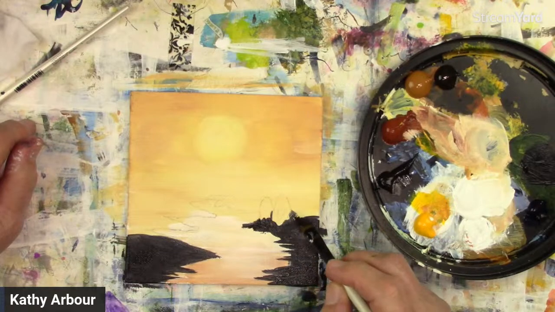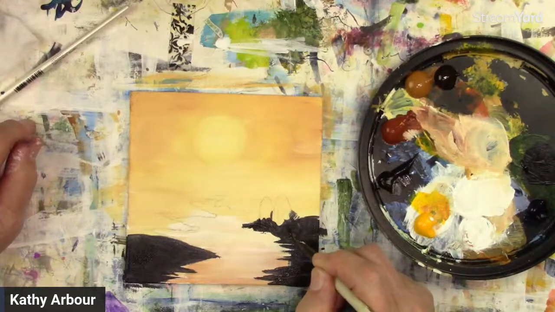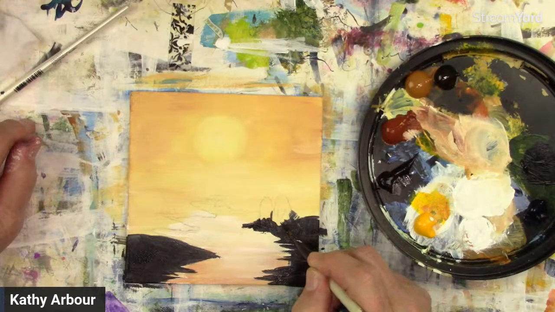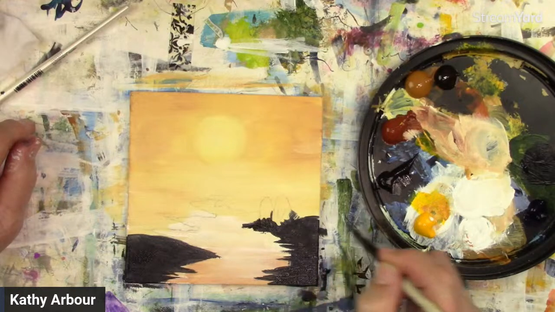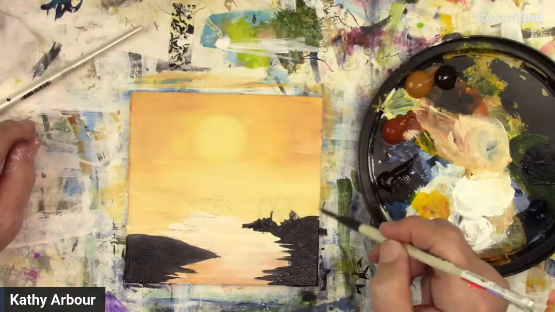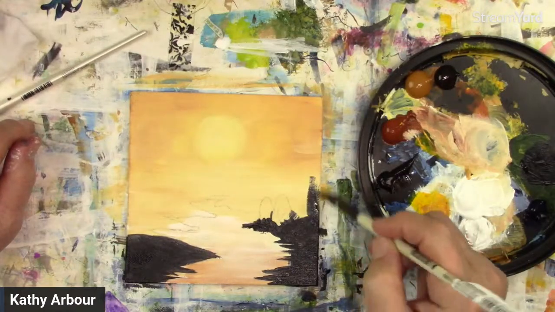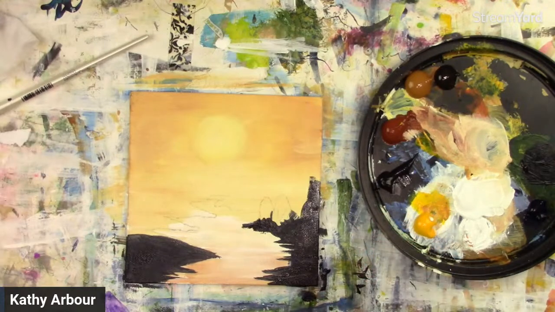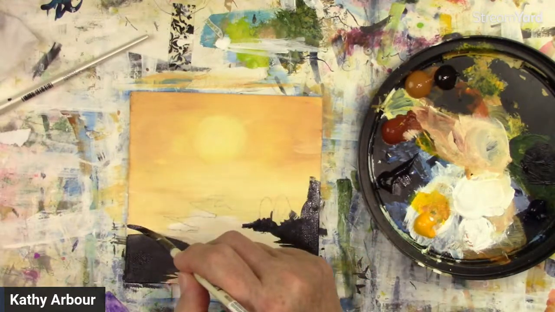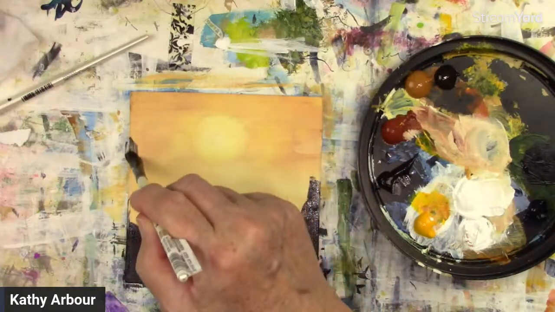Go around the folds in the ghost. And it's fairly dark in here. Now, if you want, you could put your trees in. This is all dark in here.